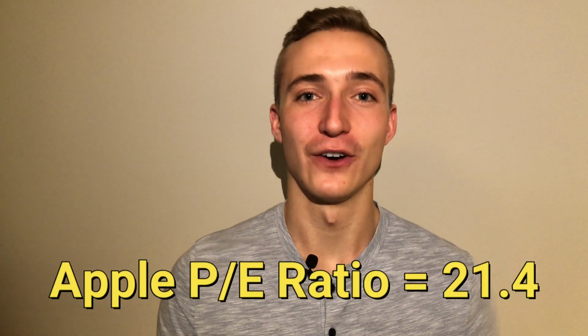Now, obviously, Apple really isn't that overvalued, as we found out from the PE ratio before. It's just that they don't hold many tangible assets. A lot of it's in intangible assets. So that's something important to be aware of when you're using the price to book ratio in your analysis.